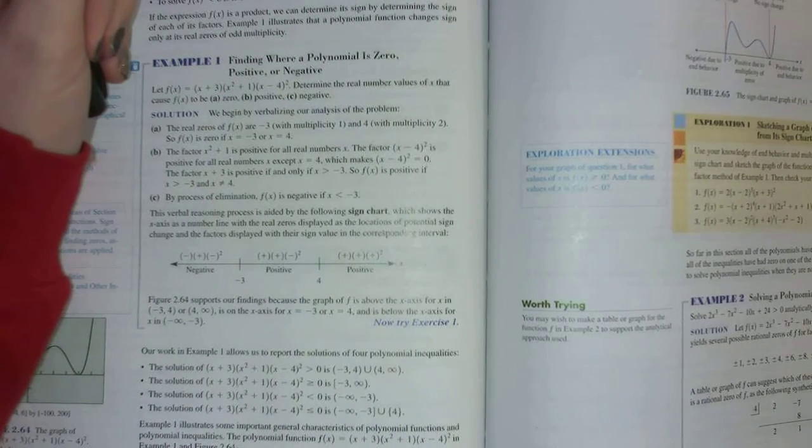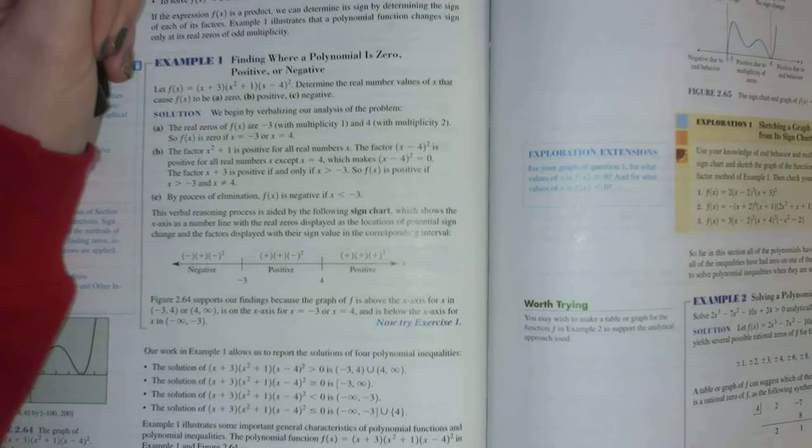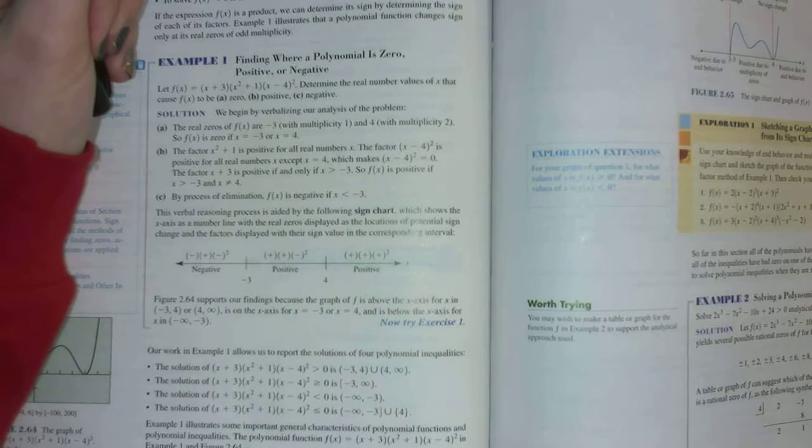Okay, so let f of x equal x plus 3, x squared plus 1, x minus 4 squared. This one is not written as a fraction, so they can technically be either way. Some will be written as fractions, some will just be written like this. It says to determine the real number values of x that cause f of x to be 0, positive, or negative.